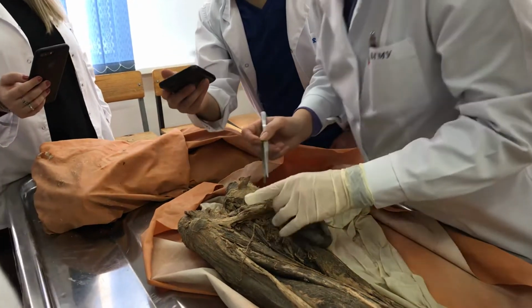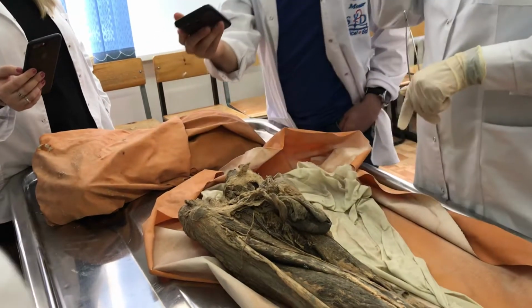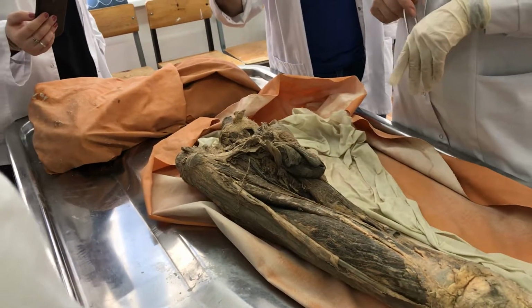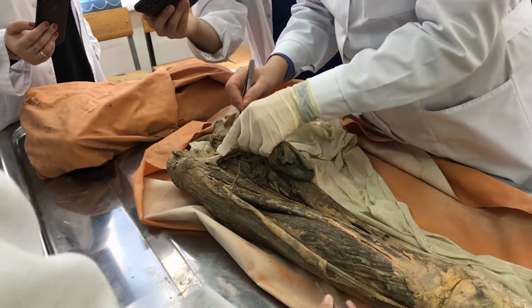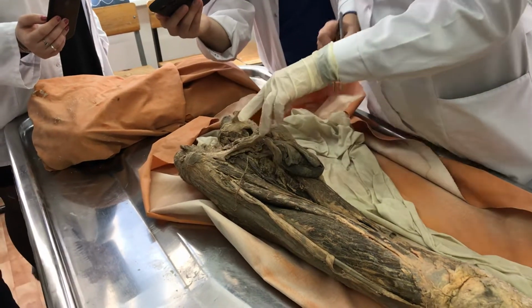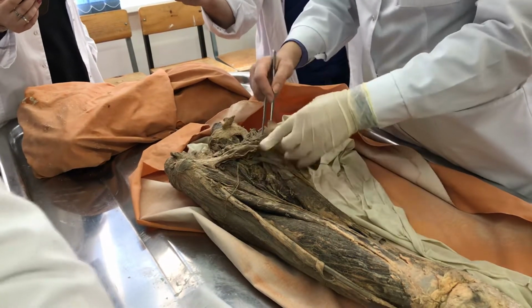In males, in the inguinal canal, we have the spermatic cord and the ilioinguinal nerve. In females, the round ligament of the uterus, and also the ilioinguinal nerve. Something like this. Then we have the thigh.